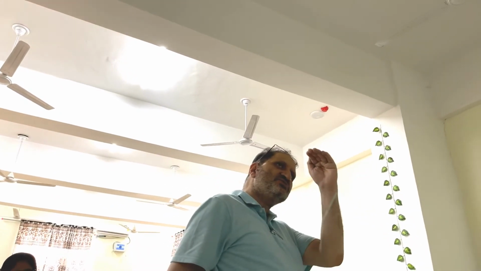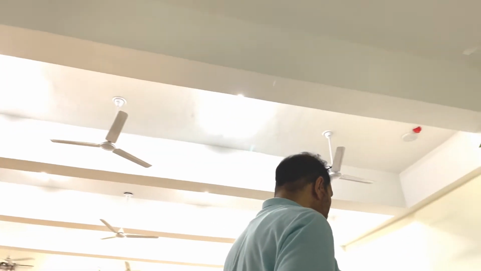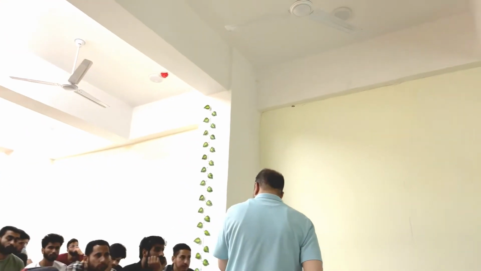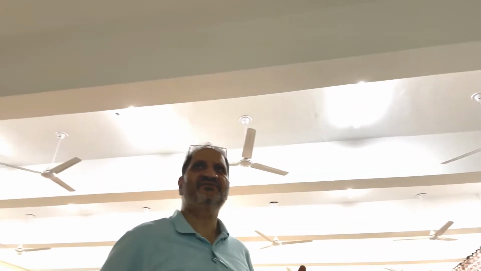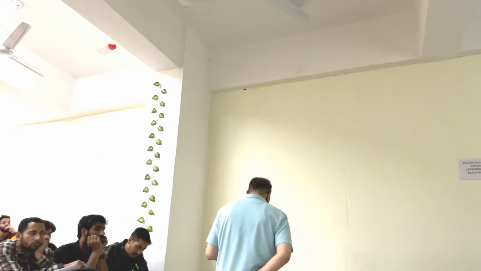The layers are 1, 2, 3, 4, 5, 6. Layers 2, 3 and 5 receive the uncrossed fibers. Which fibers are those? Temporal fibers. So in 2, 3, 5 the temporal fibers go, and the rest of the 3 layers, that is 1, 4 and 6, receive the crossed fibers. Okay? 2, 3, 5, the uncrossed fibers, and 1, 4, 6, the crossed fibers.